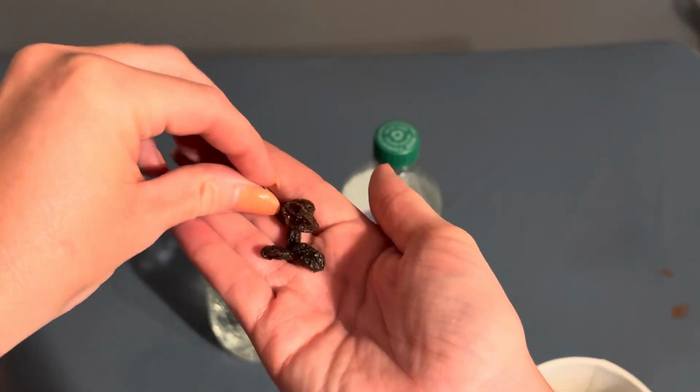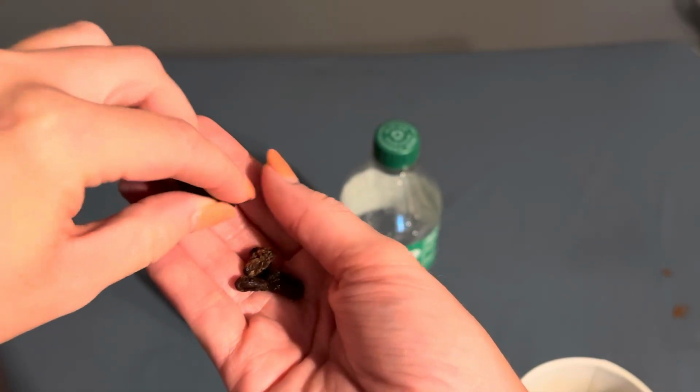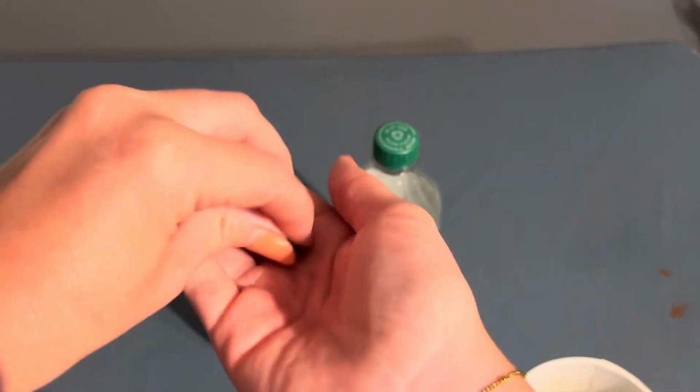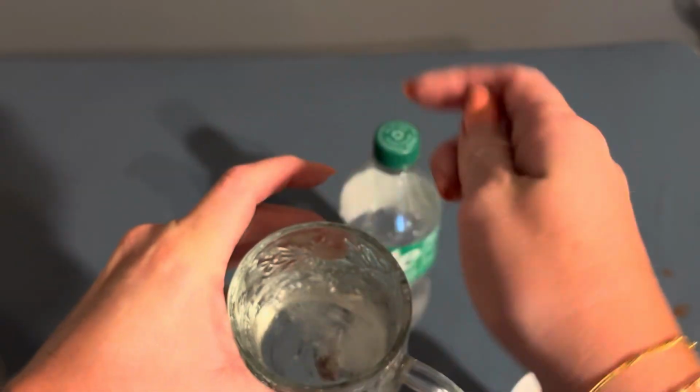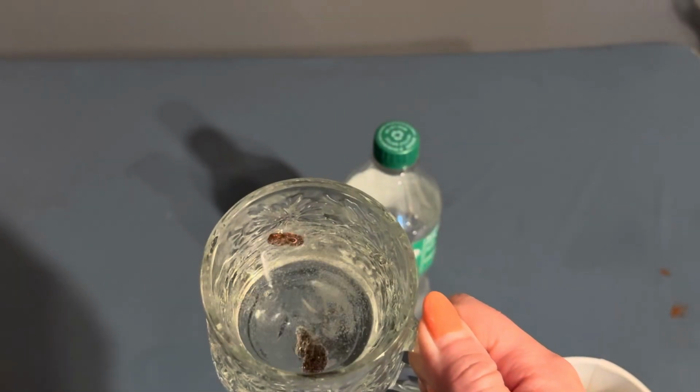Let's see, we have 1. I have 2 and 3. So we're just going to do 3 raisins. Drop them in. Now we're just going to watch closely.